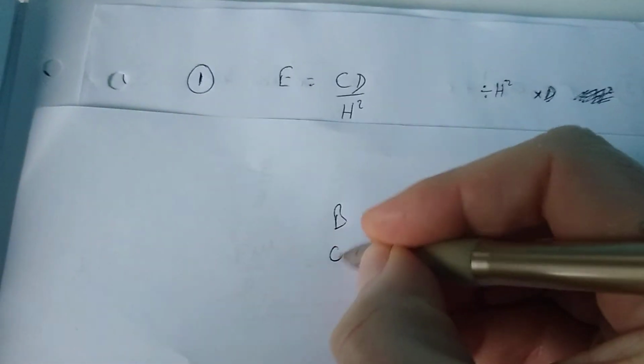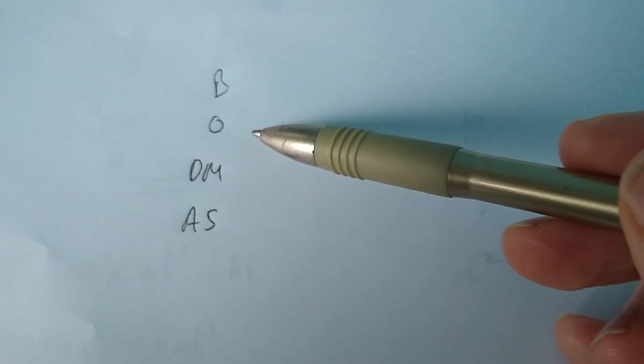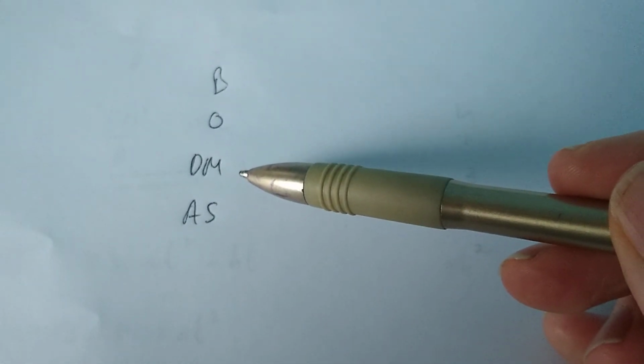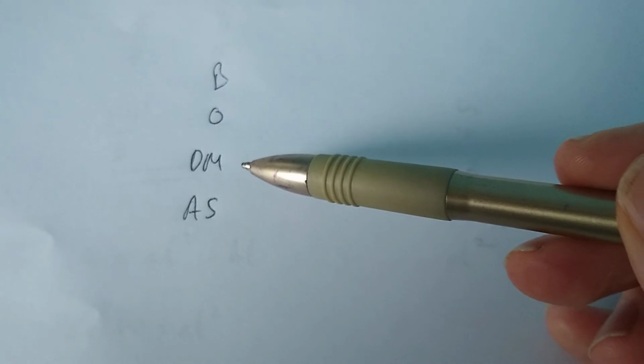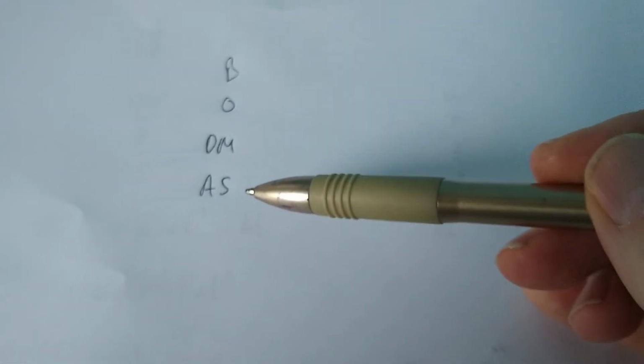So quick recap, what is BODMAS? B for brackets, O for powers of, so squared, cubed, square rooted. DM, divide and multiply, they come with the same priority. And then add and subtract, which also come with the same priority.